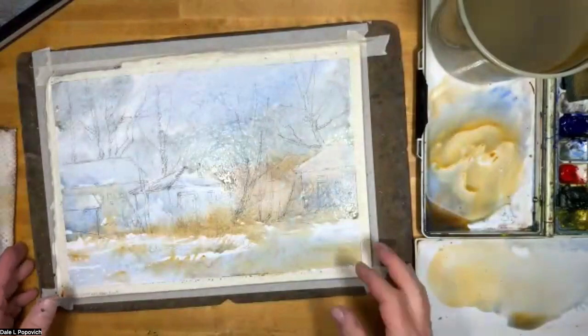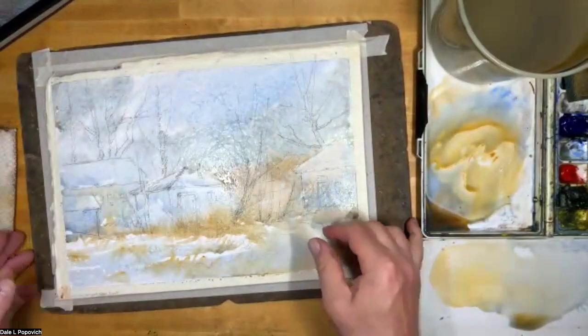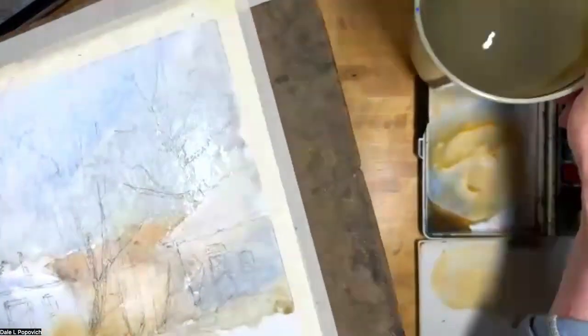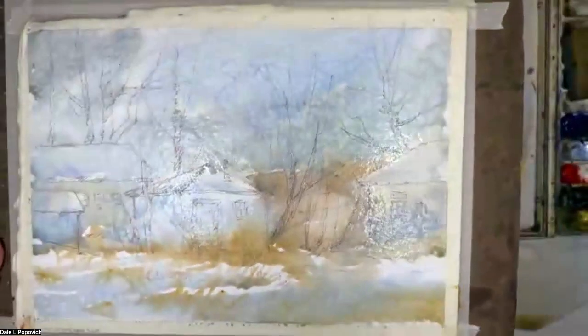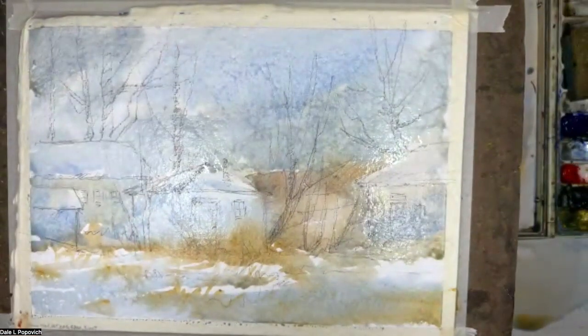And I'll put it up closer to the camera so that you can see it. But keep everything light and airy. Do not make it dark. So you're using much more water.